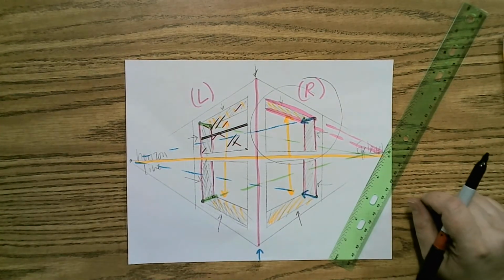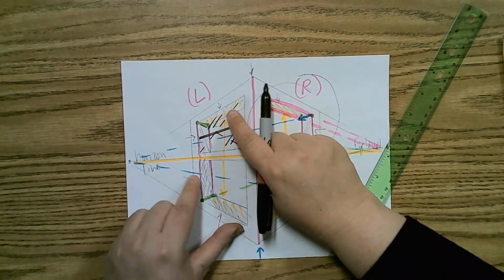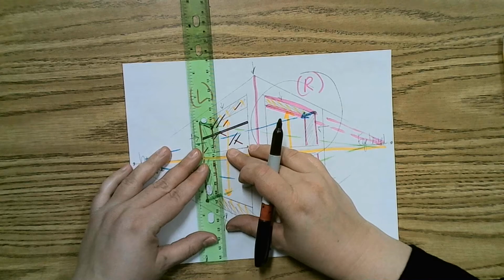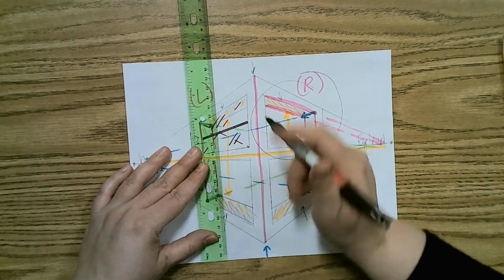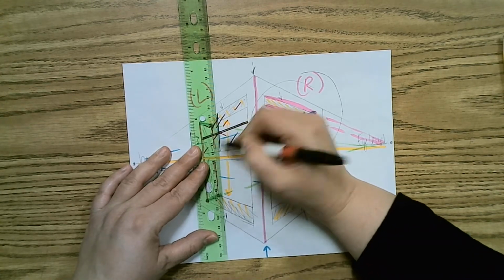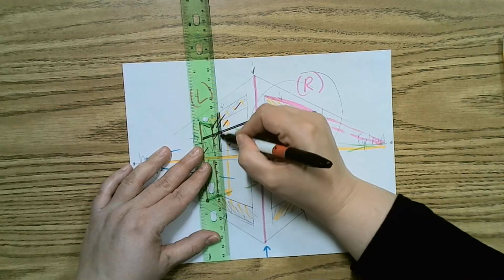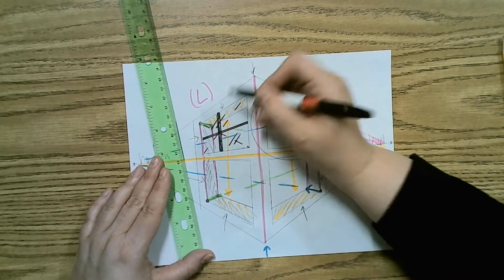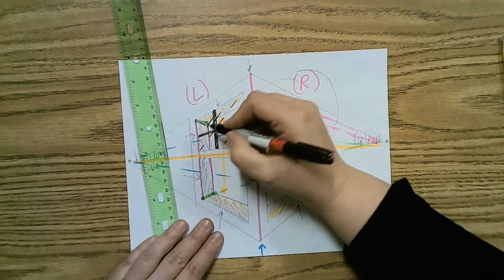If you want another division, I still have that X there. So if I want a vertical division, it tells me where the midpoint is vertically. So now I have 4 panes of glass.